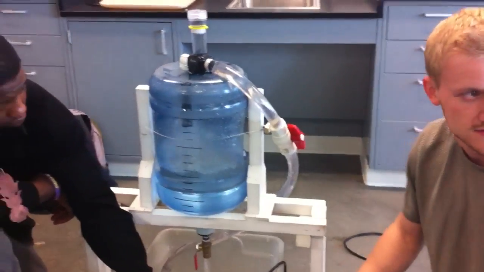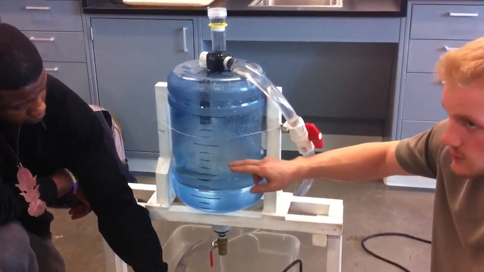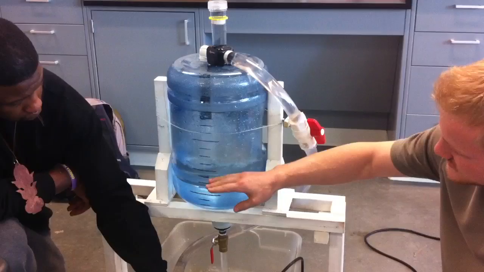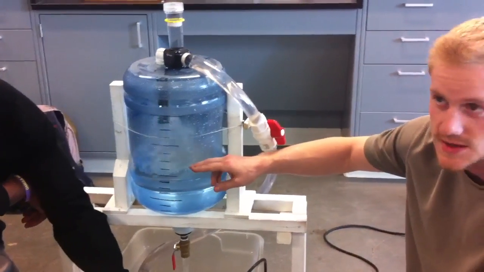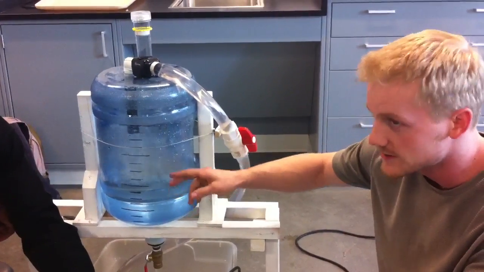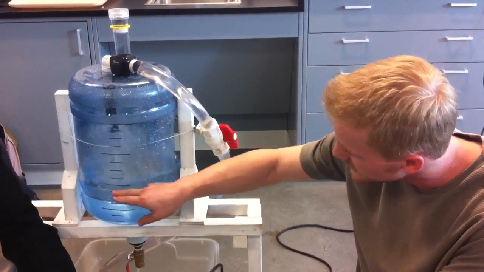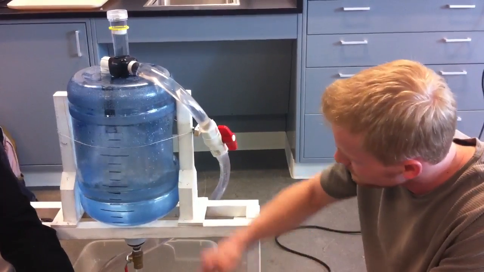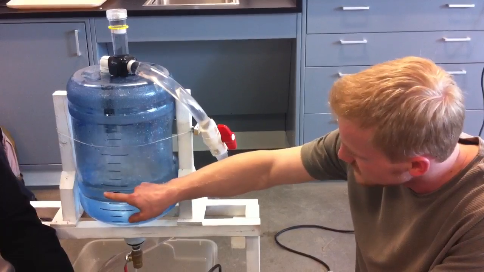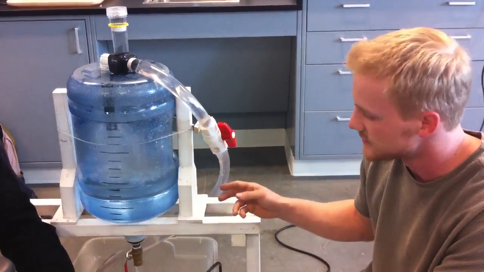And what's the timer? 1 minute and 45 seconds. So right now we're at 1 minute and 45 seconds. The rate is still going down. We've projected it to reach the equilibrium rate at around 2 minutes and 10 seconds at about this height right here. So once it reaches this height, it should be at equilibrium, theoretically.